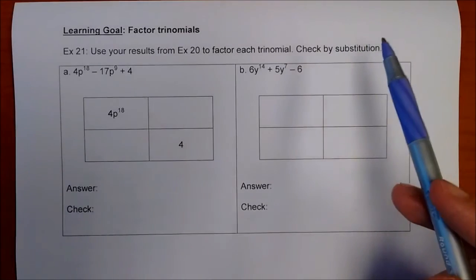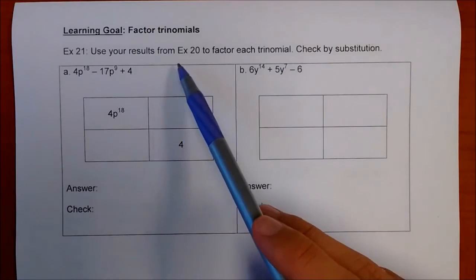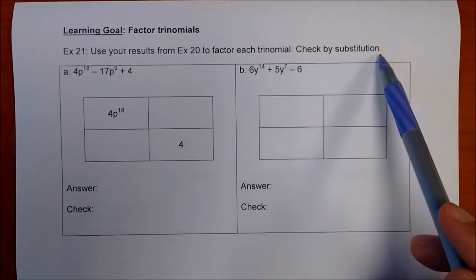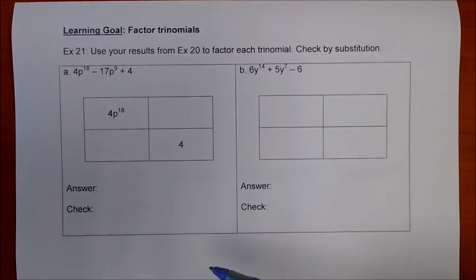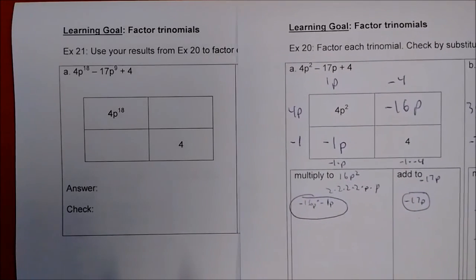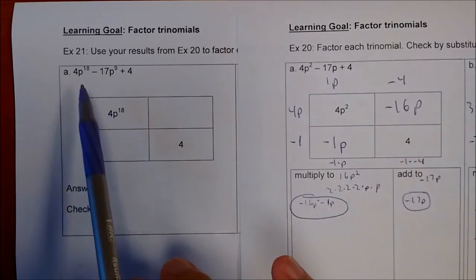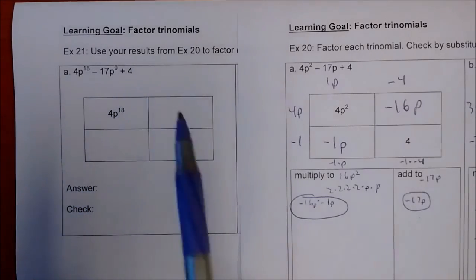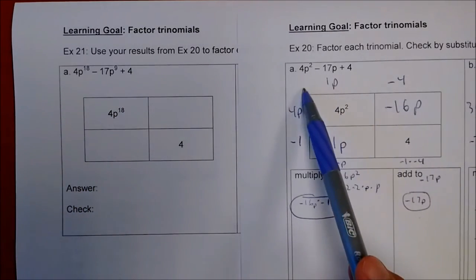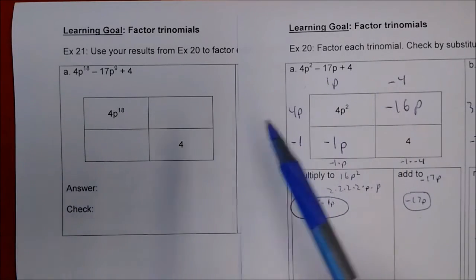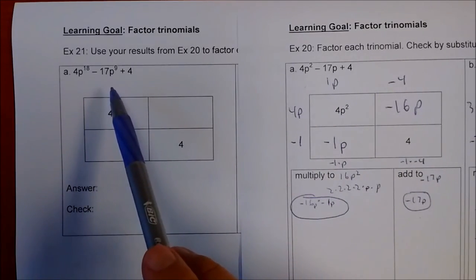So here are two more examples. Use your results from example 20 to factor each trinomial and check by substitution. I'm going to walk through part A for you, and then you can try part B on your own. So for part A, you'll notice that 4p to the 18th minus 17p to the 9th plus 4 is essentially the same form as 4p squared minus 17p plus 4, except that the exponents have changed.